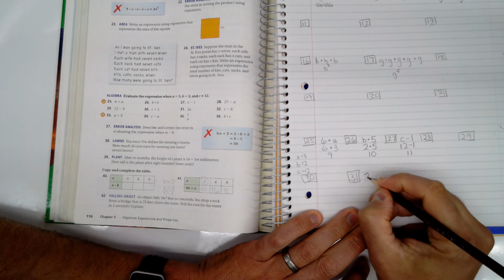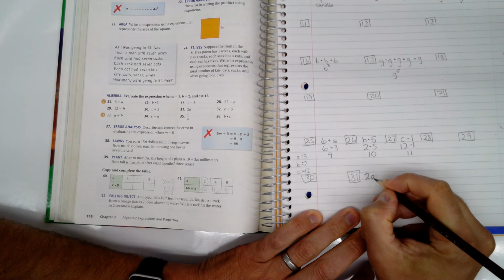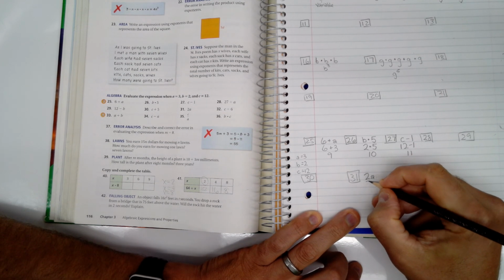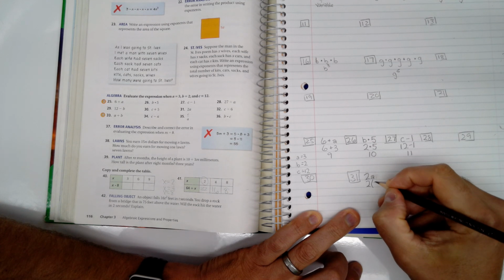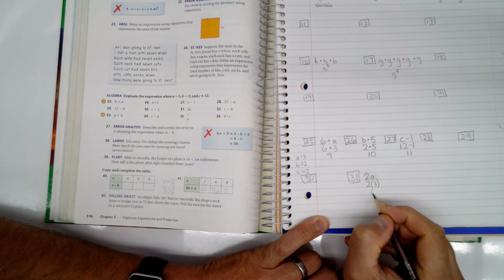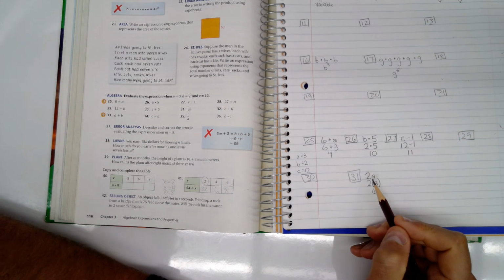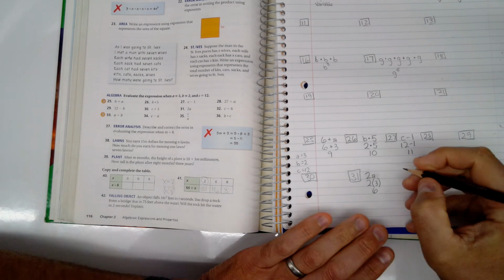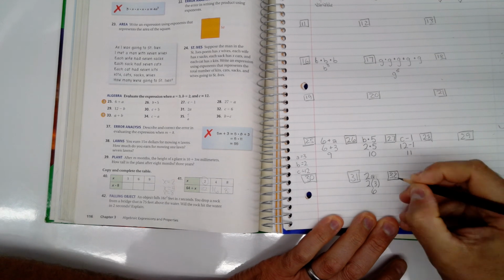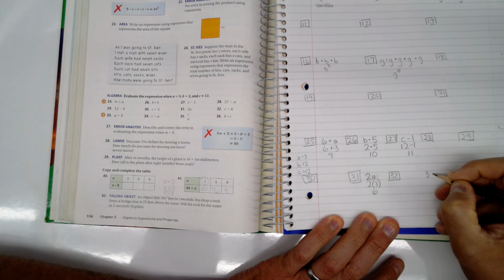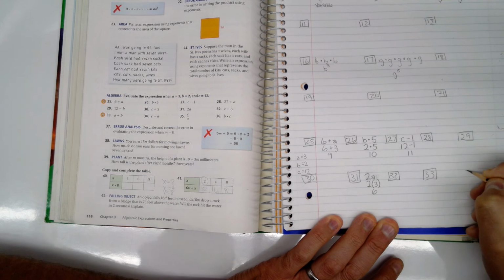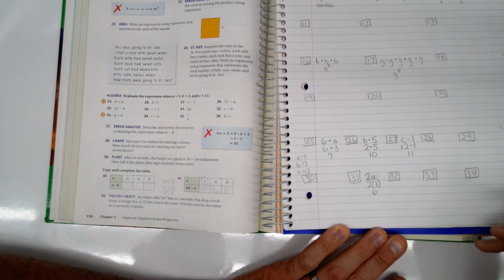So this says 2a. So this is really 2 times a. And since we know that a equals 3, I'm just going to rewrite it like this. 2 times 3. Okay? So 2a is 2 times 3. 2 times 3 is 6. Okay? Yeah, I know that's weird, but that's the way that it works sometimes. Like I said, mathematicians were weird when they came up with all the different symbols for indicating multiplication. I'm going to look at one more here. 33, 34. I gotta turn my paper over here.